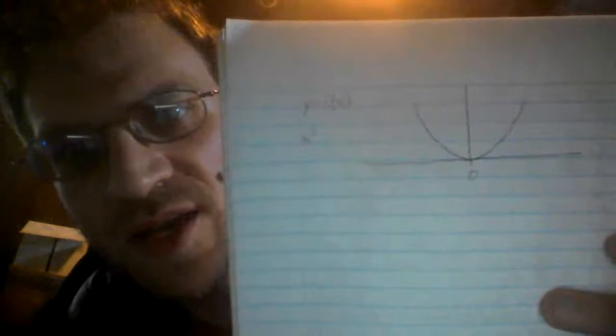Whichever number you take, multiply it by itself. That's that number squared. The graph of that function is a parabola. So this is a rough idea of the function x squared. It looks about like that.